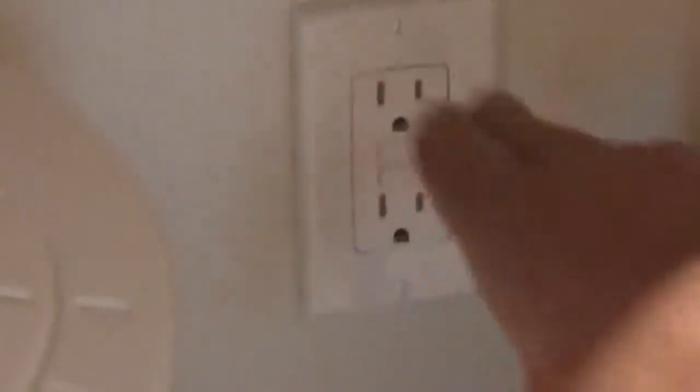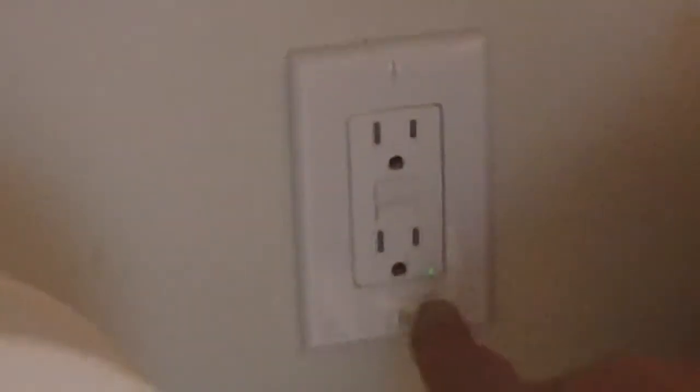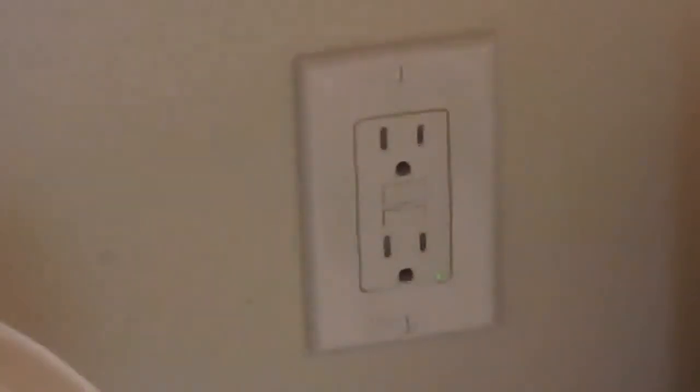You push the bottom test button, it goes off. That means it's tested correctly. Push the top button, you'll hear a click. It's a reset, and the light will go back on. And that's a monthly test that should be done by all the homeowners, all the tenants, just to check their GFIs. Key is that green light on the bottom. If that's on, GFI is functioning properly.